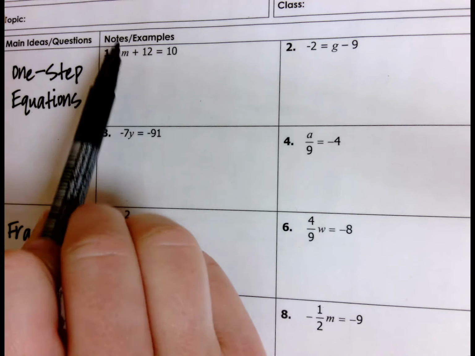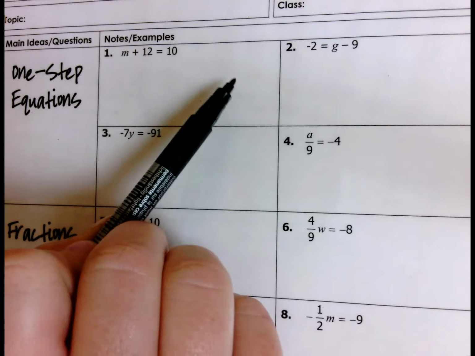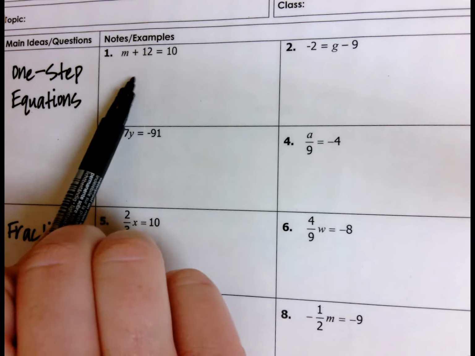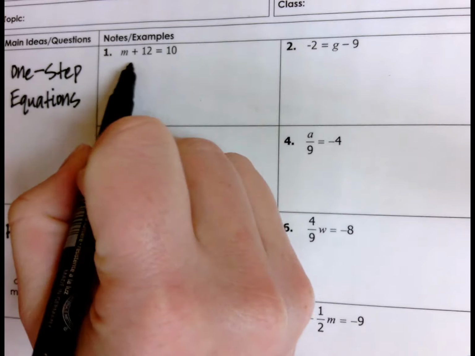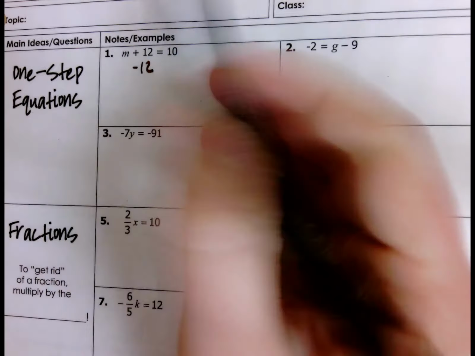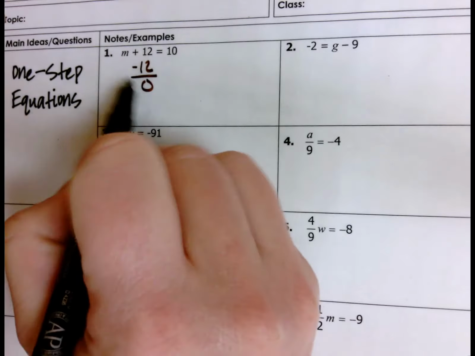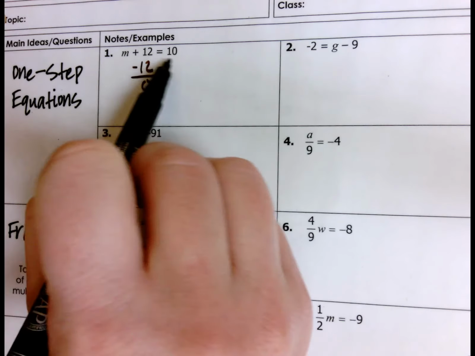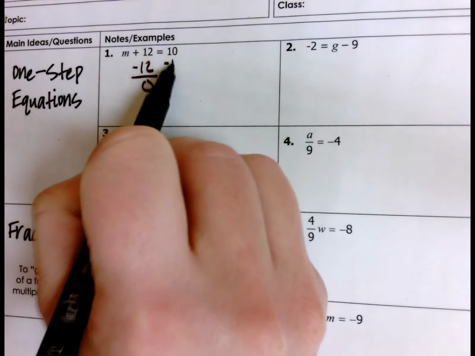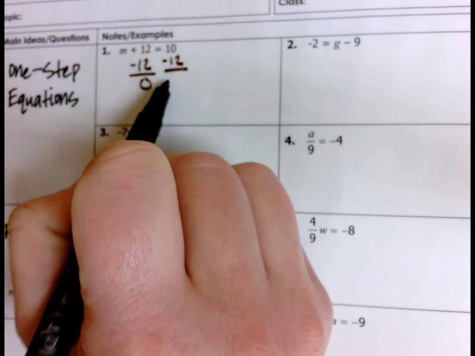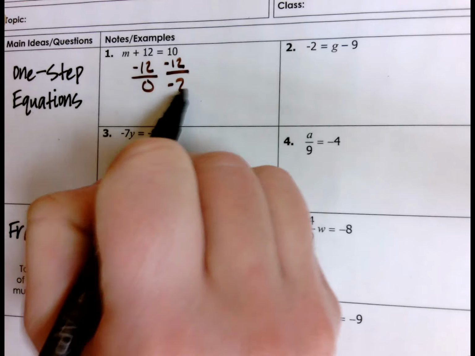So to get rid of this 12, to move it to the other side, we need to use the opposite of addition, which is subtraction. So we're going to subtract 12 from this side. 12 minus 12 is 0. Then we did it to the left side of the equal sign, so we're going to go to the other side of the equal sign and do it as well. So we're going to subtract 12. 10 minus 12 is negative 2.